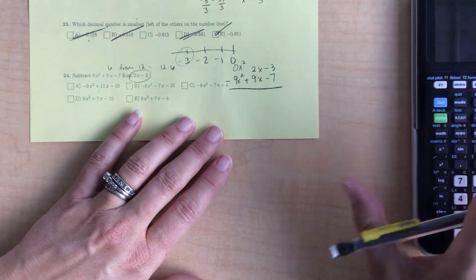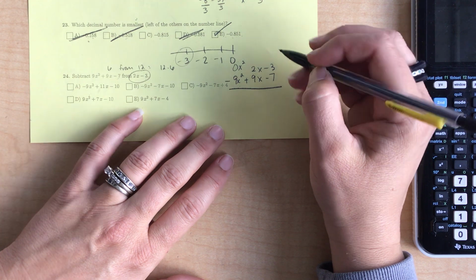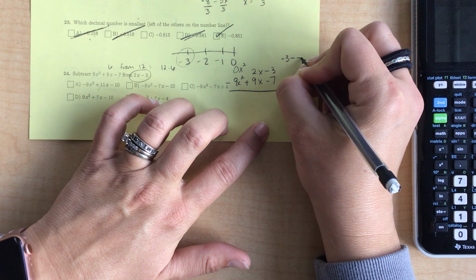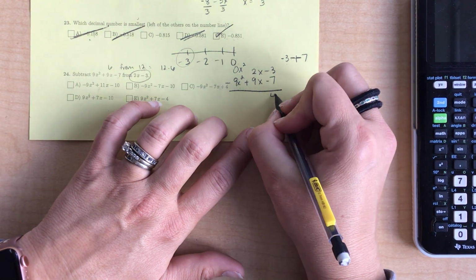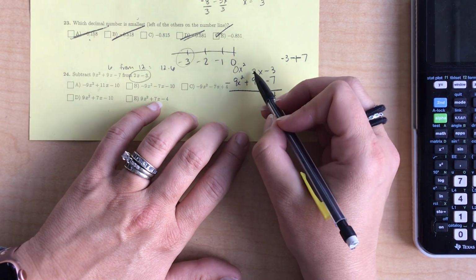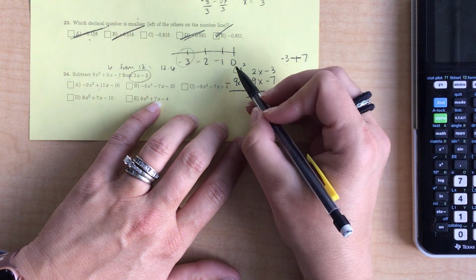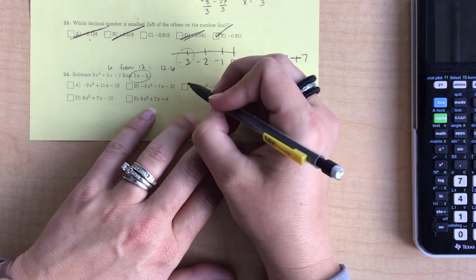All right, so we're just going to subtract this. So negative 3 minus negative 7. Minus and negative becomes plus. So this would be 4, and that's a positive 4, so I'm going to put a plus in front of it. 2 minus 9 is negative 7x, and then 0 minus 9 is negative 9x squared. So your correct answer is C.